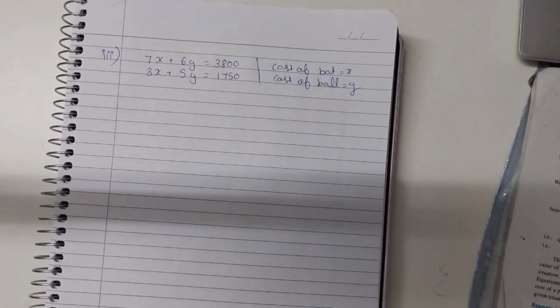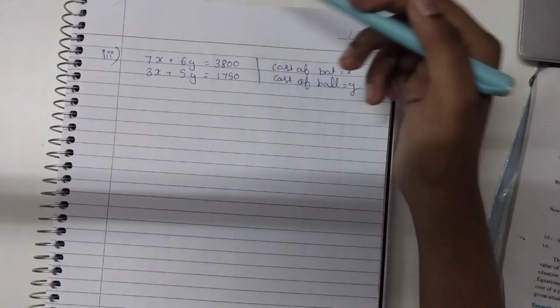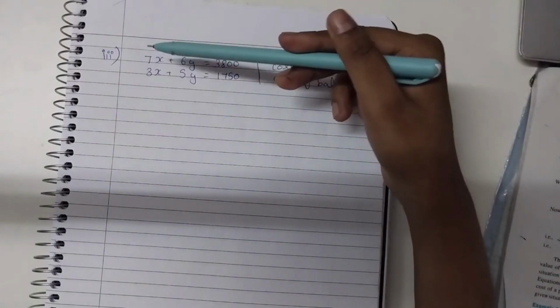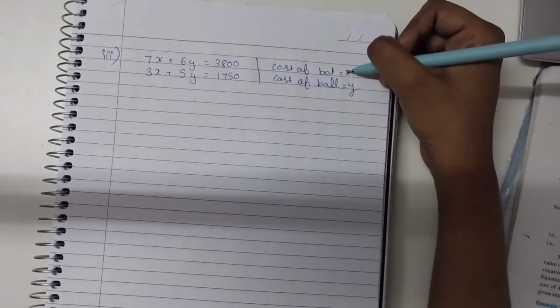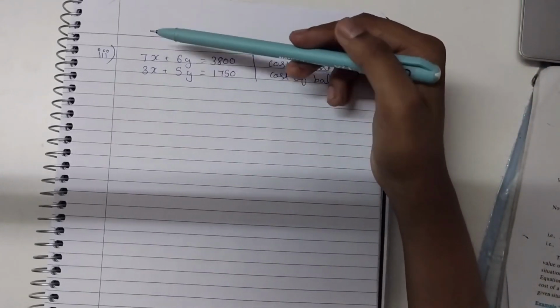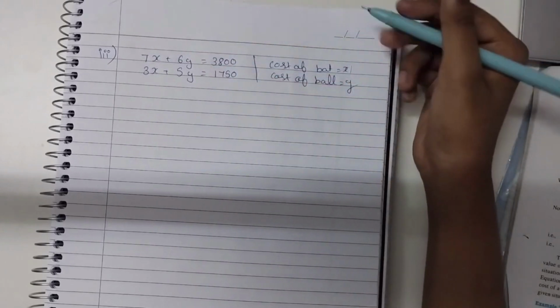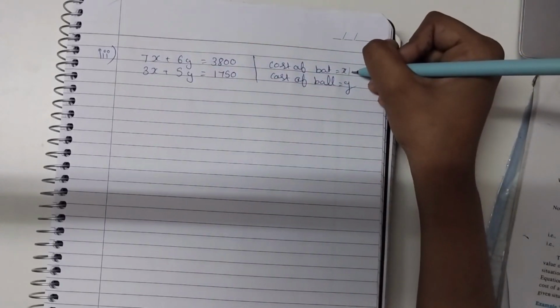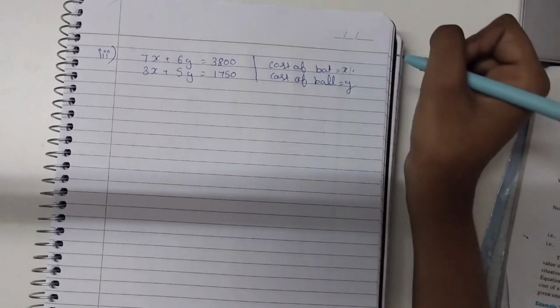In the third question, they've given that the coach of a cricket team buys 7 bats and 7 balls for 3,800. Later, he buys 3 bats and 5 balls for 1,750. We need to find the cost of each bat and each ball. So we know that the total cost for buying bats is the number of bats bought times the cost of 1 bat. In the first case, the coach buys 7 bats at x rupees per bat. So the total cost of buying 7 bats would be 7x.